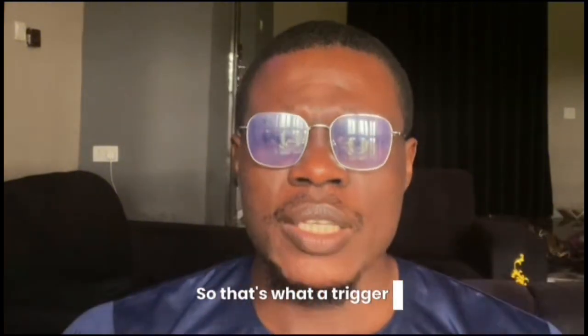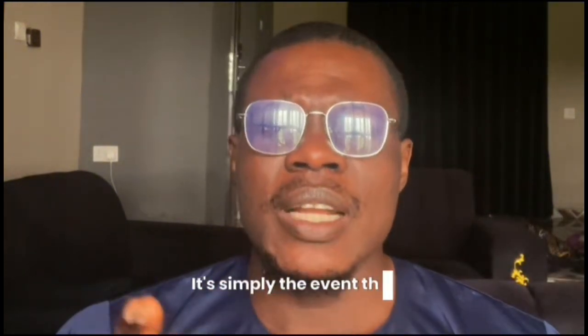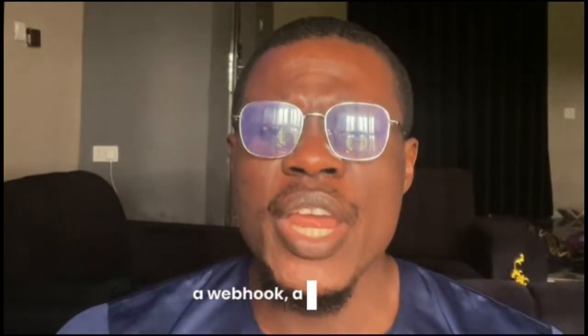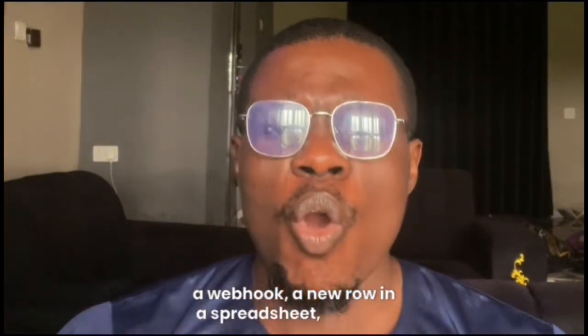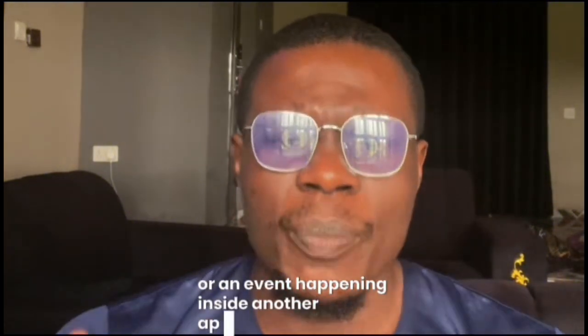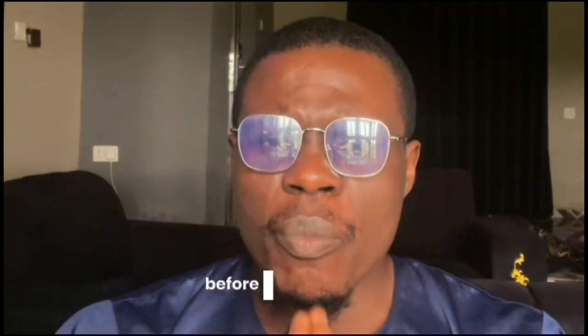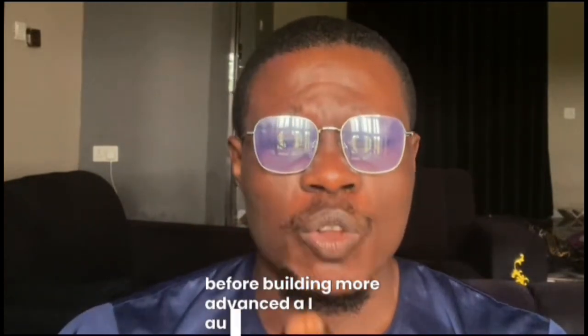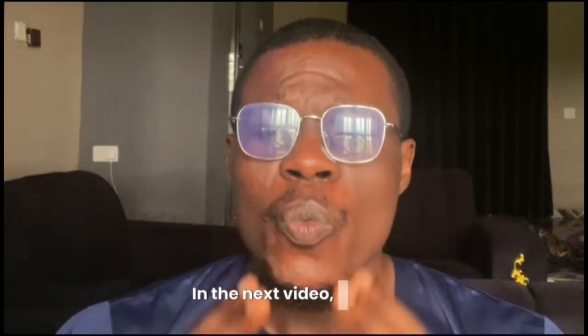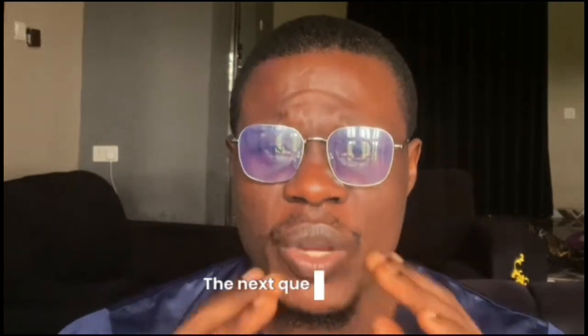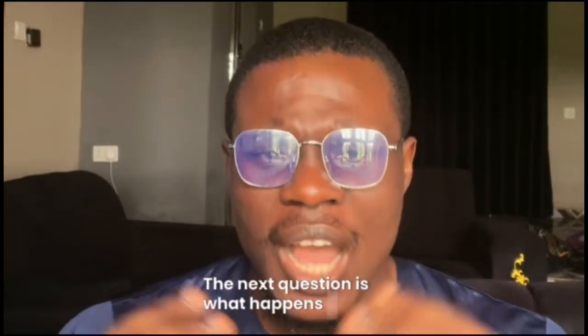So that's what a trigger is. It's simply the event that tells your automation to start. It could be a form submission, a new email, a scheduled time, a webhook, a new row in a spreadsheet, or an event happening inside another application. And this is one of the foundations you need to understand before building more advanced AI automations. In the next video, we are going to look at actions, because knowing what starts an automation is only half of the story. The next question is what happens after it starts.